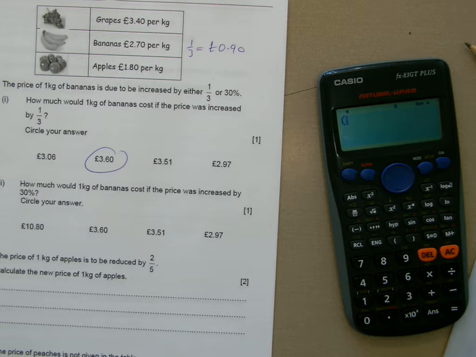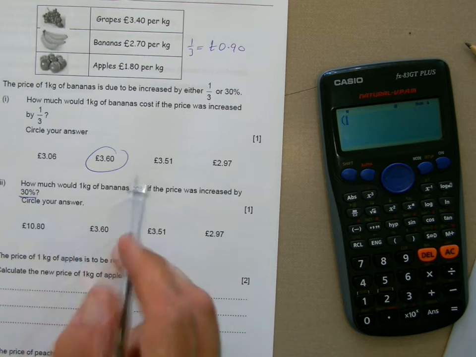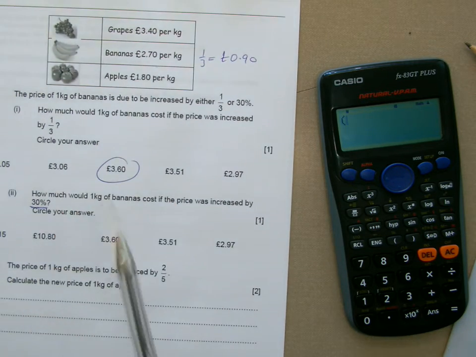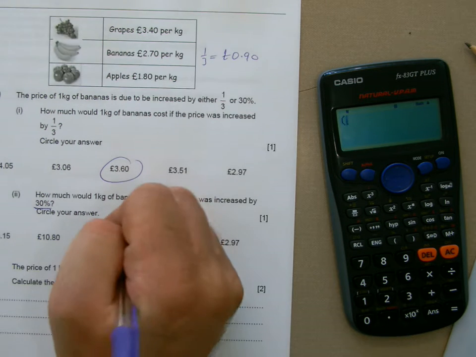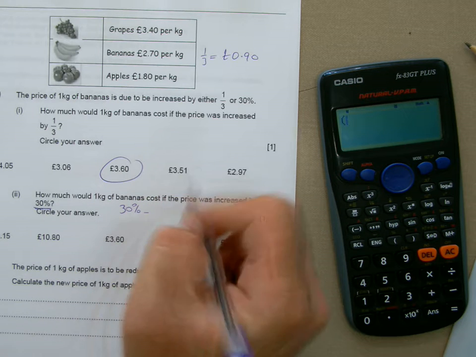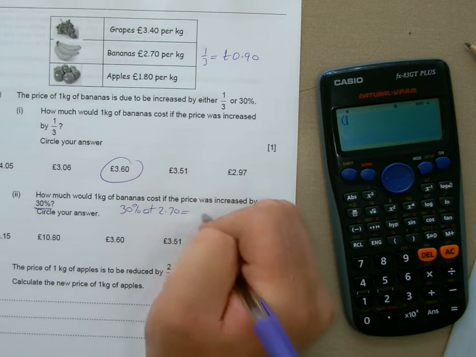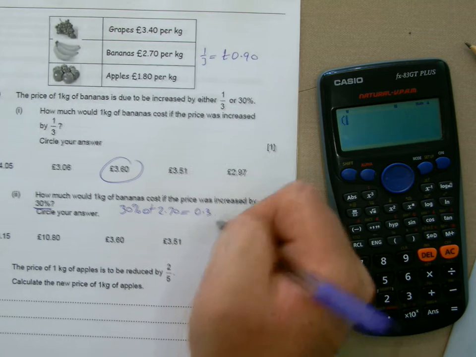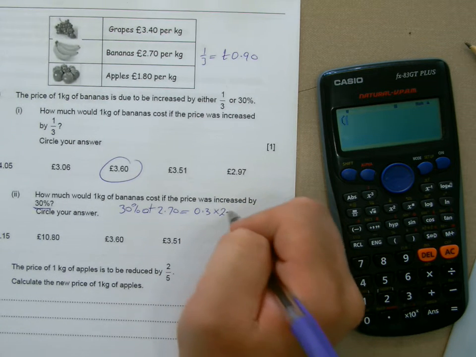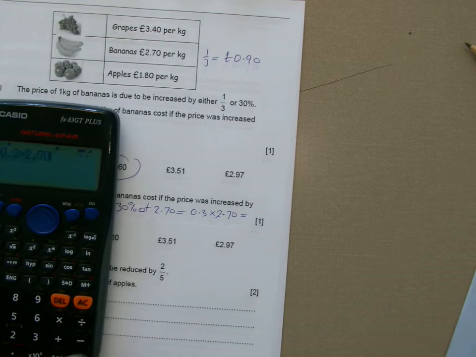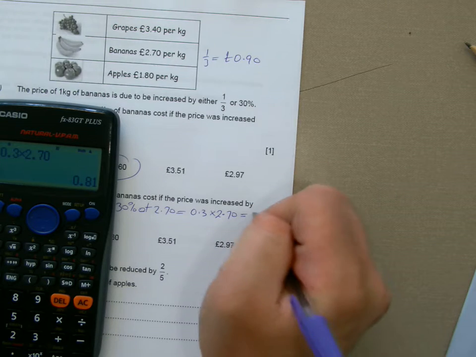By how much would 1 kilogram of bananas cost if the price was increased by 30%? Circle your answer. Well, 30% this time. If I work out 10% to start with, I could then triple it. That's what I would do if I didn't have a calculator. But because I've got a calculator, I can straight away work out 30% of 2.70 by typing in 0.3, because that's what 30% is as a decimal, times 2.70. If I do that, that comes out to be 81 pence.